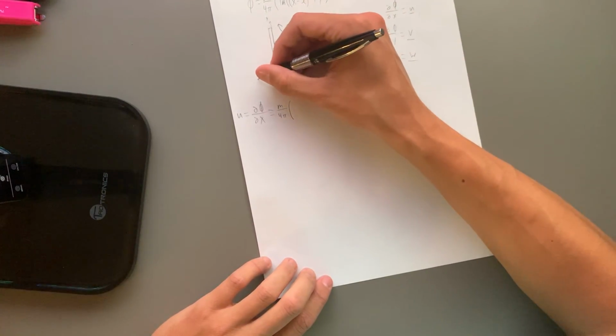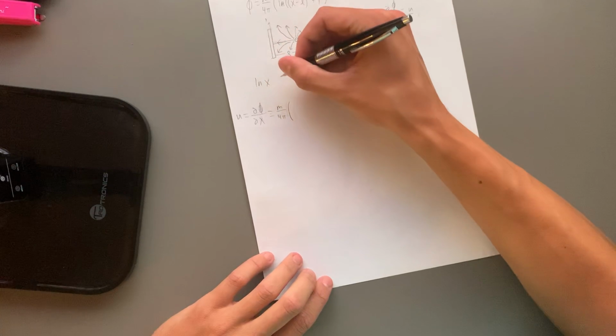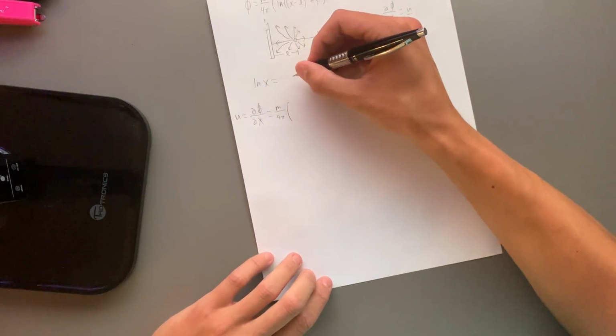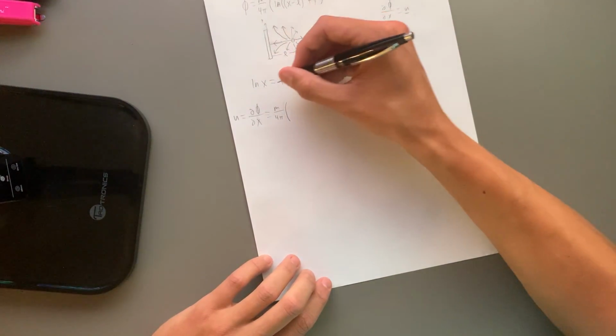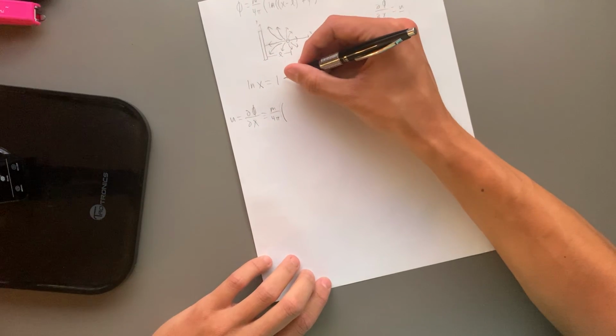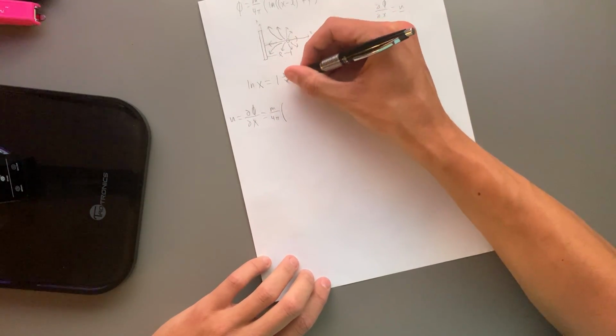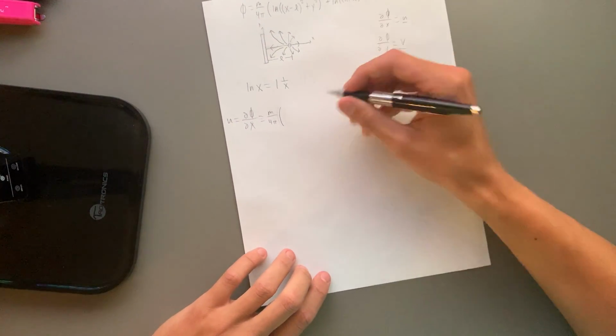So like for ln x, the derivative of ln x would be 1, which is the derivative of x, times 1 over x. So we're going to do the same thing here.